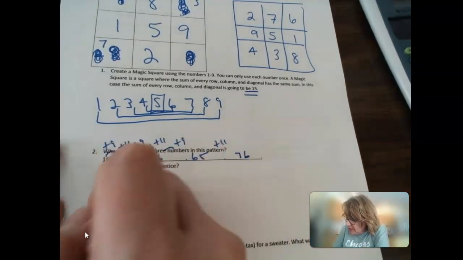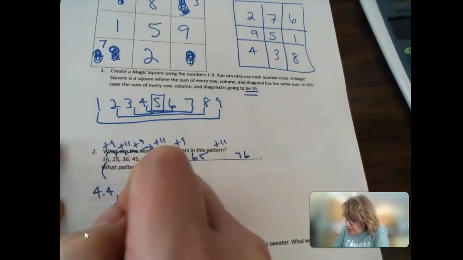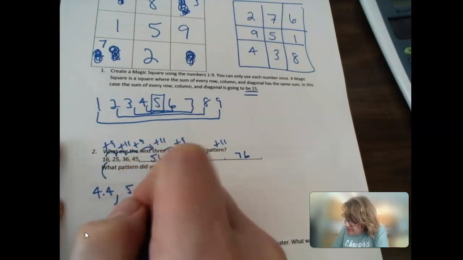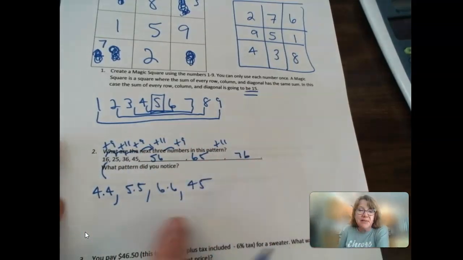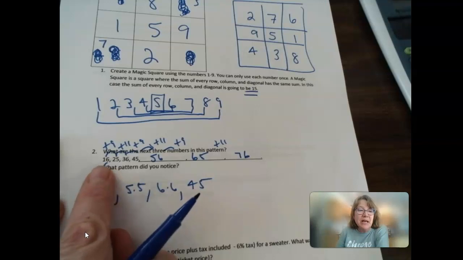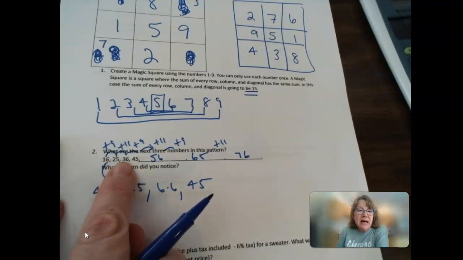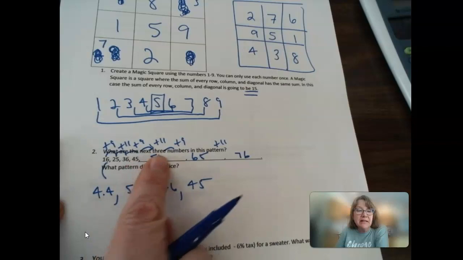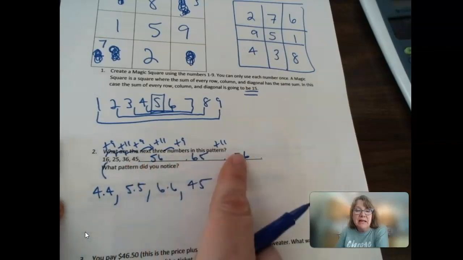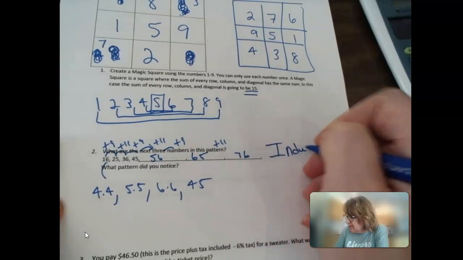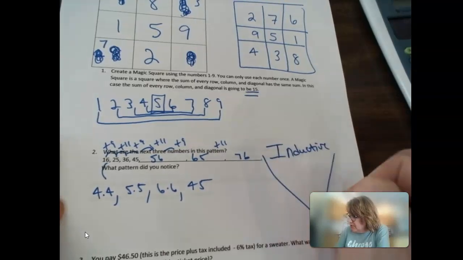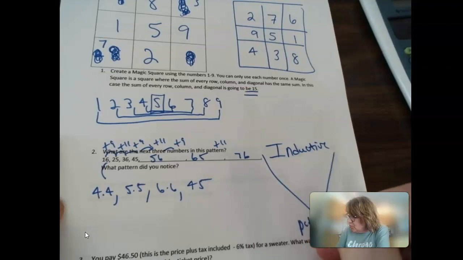What other pattern might it be? This is 4 times 4. I don't know, 5 times 5 and 6 times 6, but then 4 times 4 and 5 kind of messes that up, right? It's not 7 times 7. So right now I'm looking at adding 9, adding 11, adding 9, adding 11, adding 9, adding 11. And again, when you figure out a pattern, it is inductive. You're taking all the information in and you're trying to figure out a rule or pattern.